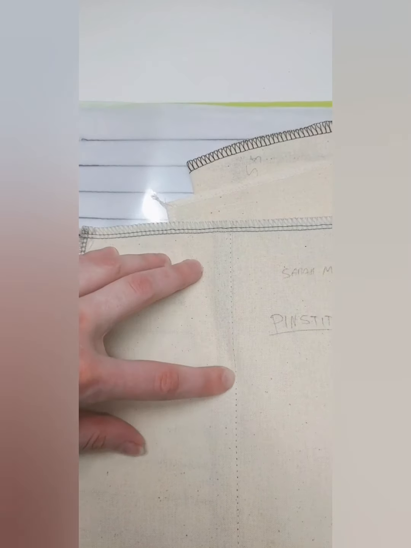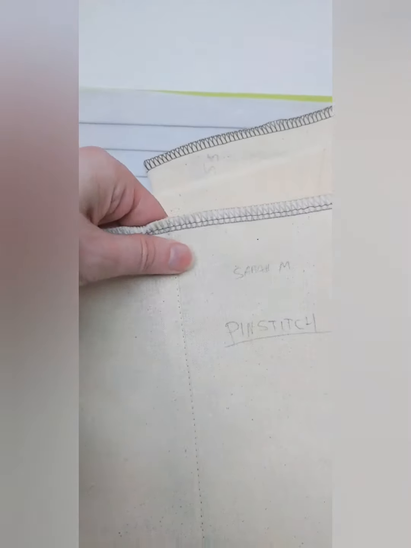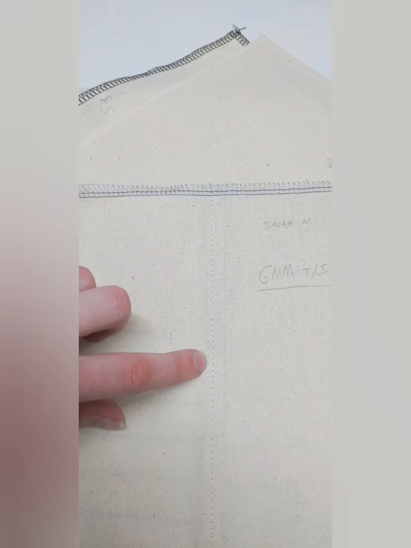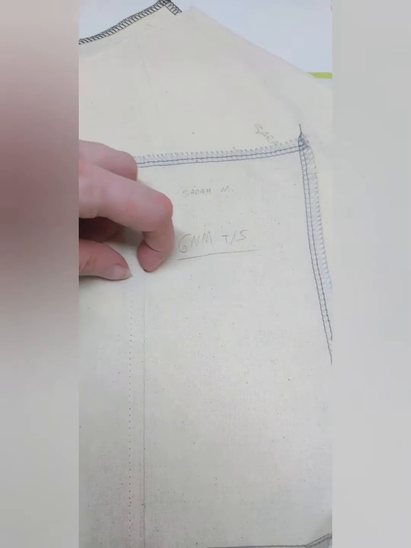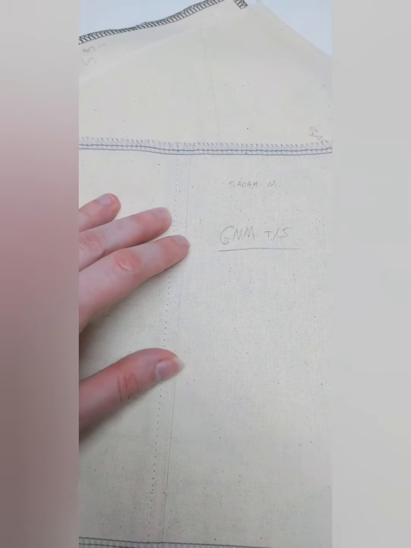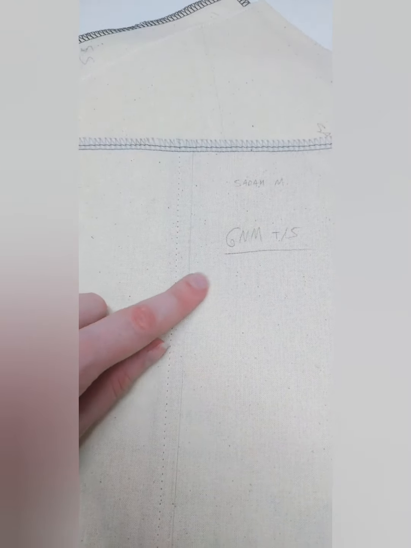Bigger one. On the top of your closed seam, a pin stitch right along the edge of the fold. Looks crisp. Nice feel. 6 mil, so the other side. It's still closed, but it doesn't look as aesthetic to me.